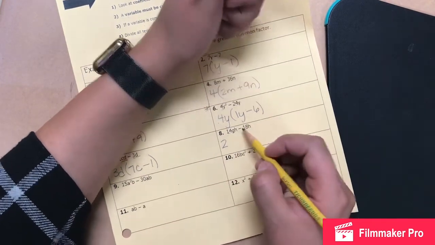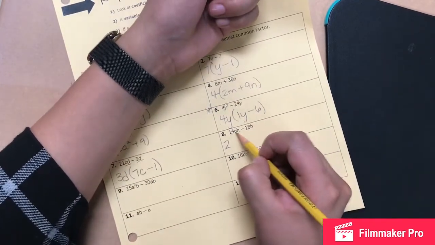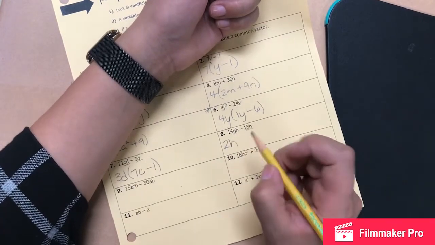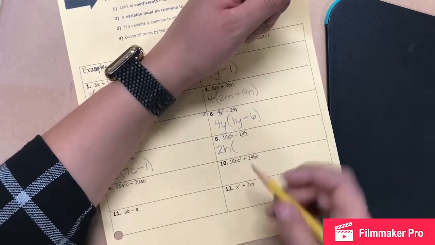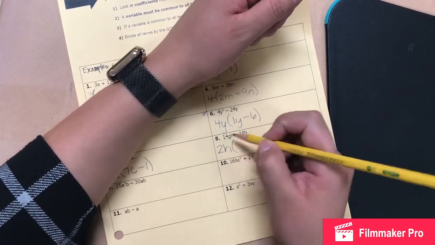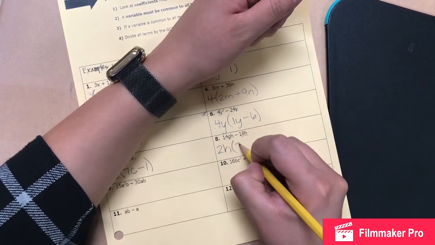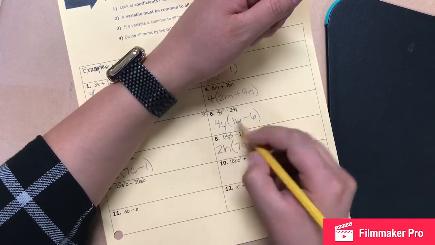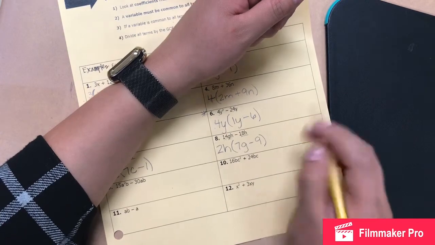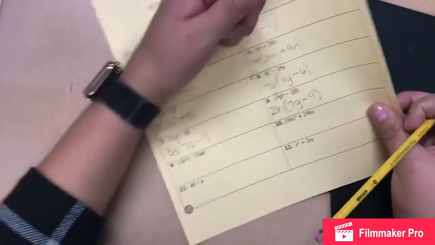But then I look for a common variable, so they both have an h in common, and they both have one h in common, so I can only bring out one. So 14gh divided by 2h is 7g, and negative 18h divided by 2h would be negative 9, or minus 9.